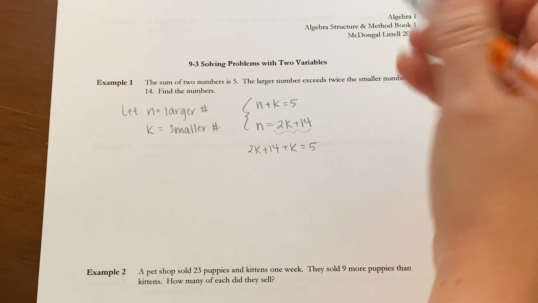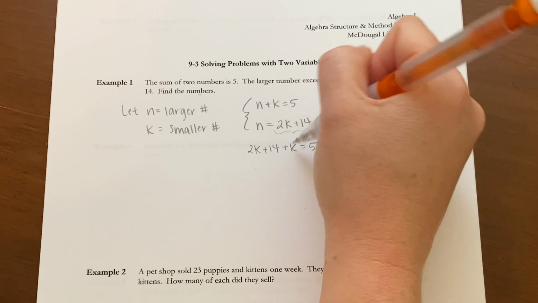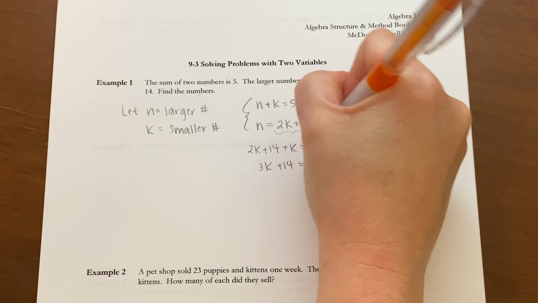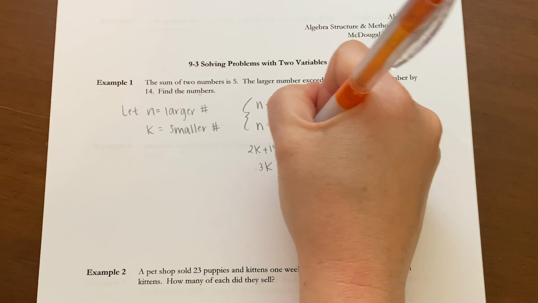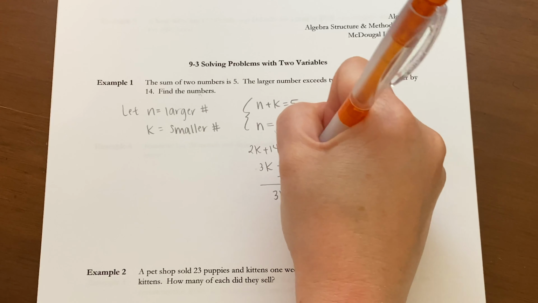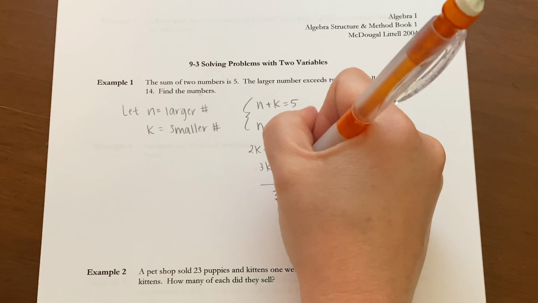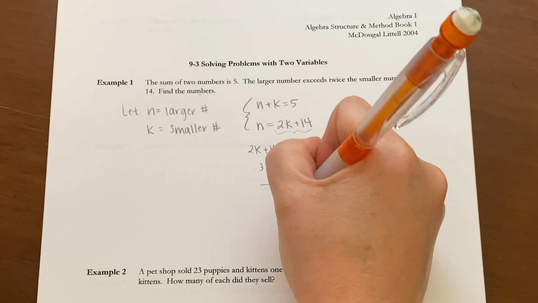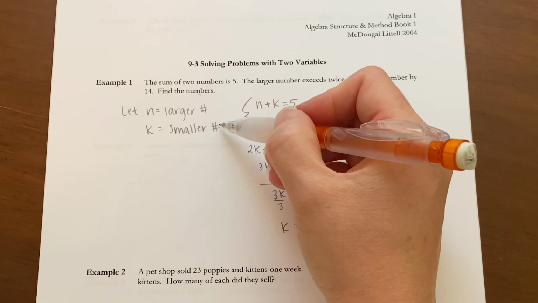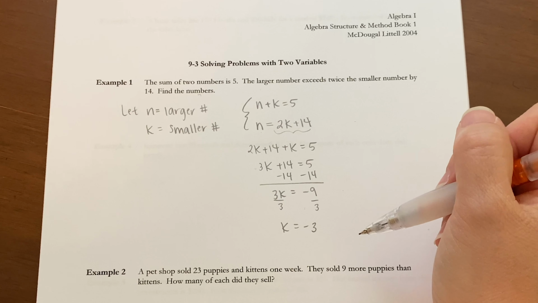Now I'm going to collect my like terms. 2K plus 1K gives me 3K plus 14 equals 5. Subtract 14 from both sides. 3K equals negative 9. Divide by 3. K equals negative 3. So our smaller number is negative 3.